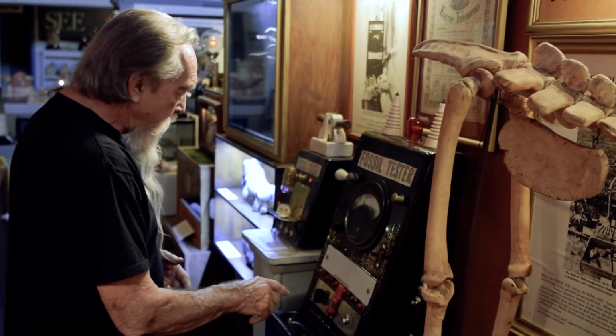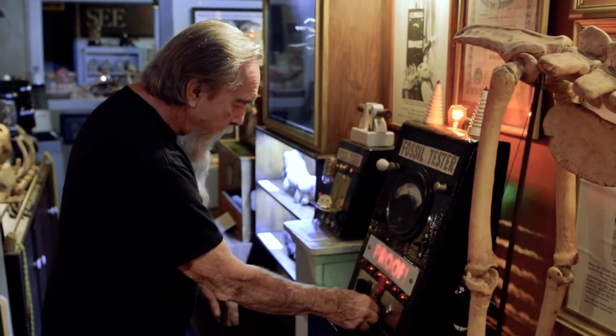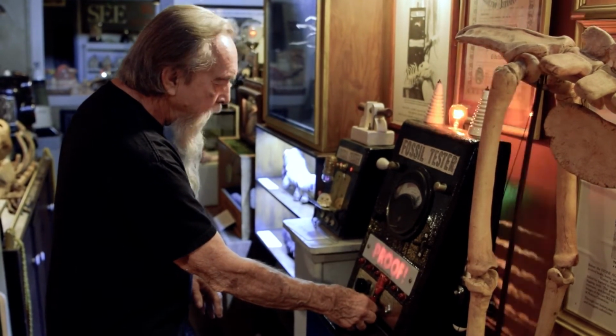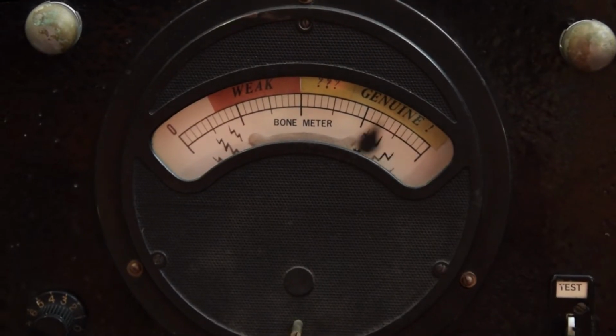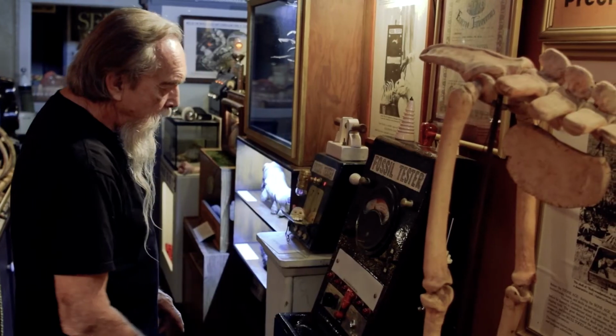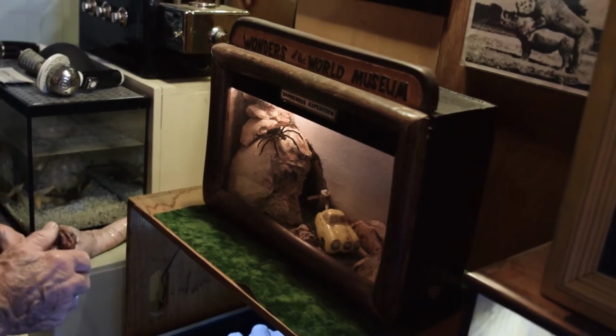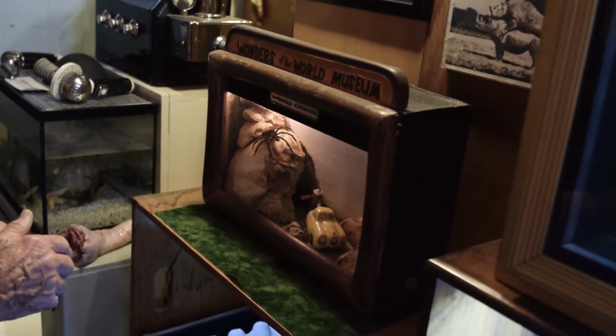You put the specimen you want to test into the tray, and you push the button, and you see the bone meter goes way up. Indisputable truth.